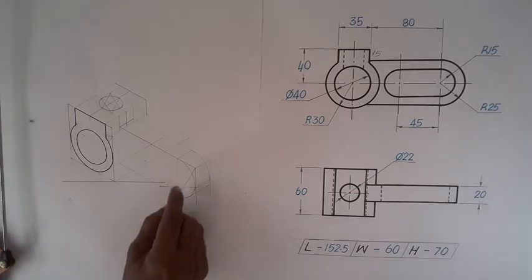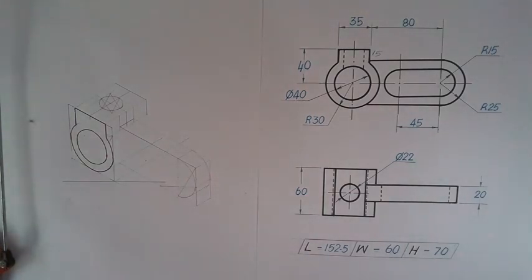Similarly, we can draw the inner arc. The radius of the inner arc is 15 mm.